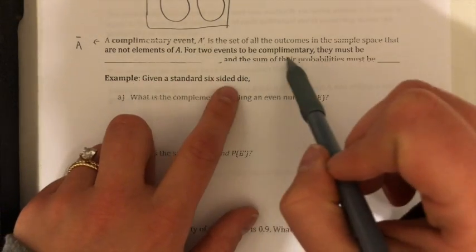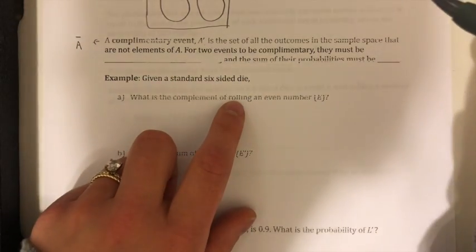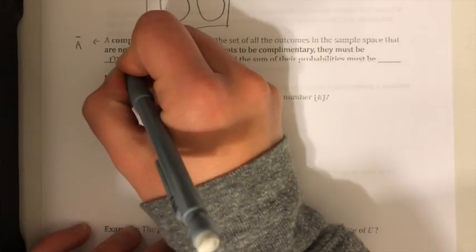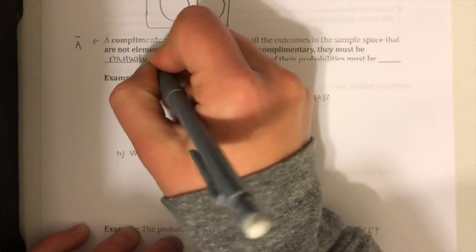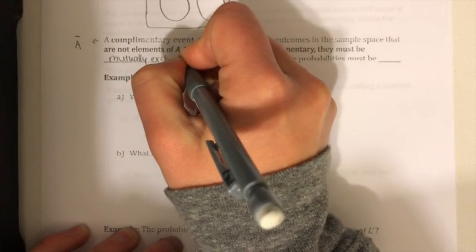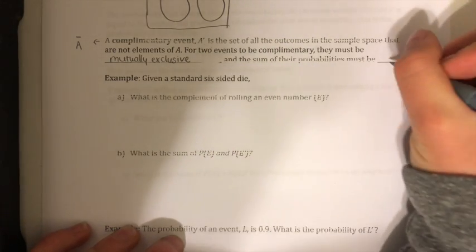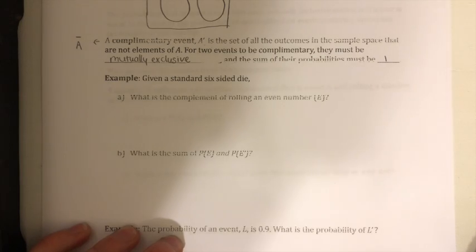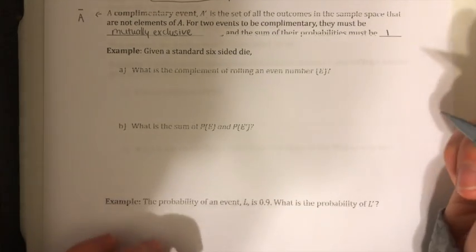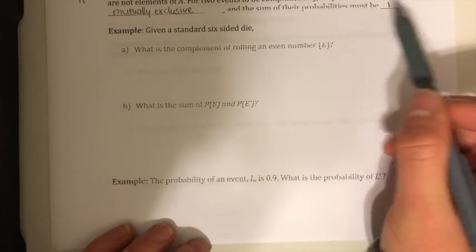Okay, so for two events to be complementary, they must be mutually exclusive, right? There can't be overlap between those two, because that would mean if something's not part of a specific set, that means it's outside. There's no overlap there. And the sum of their probabilities must be 1. Okay, so we'll kind of look at this.